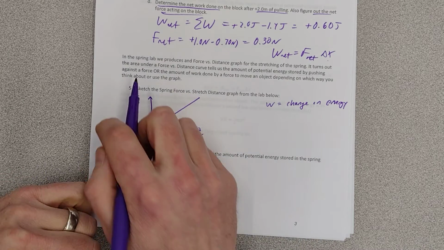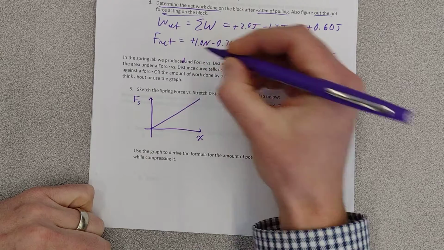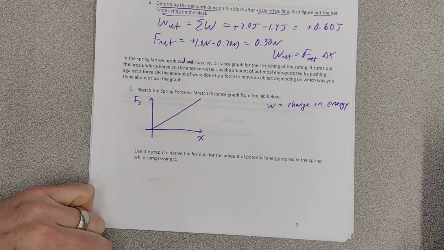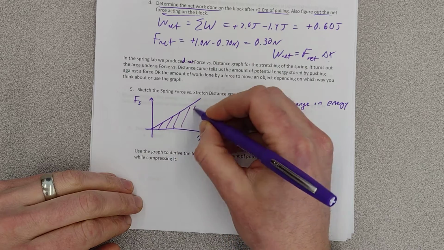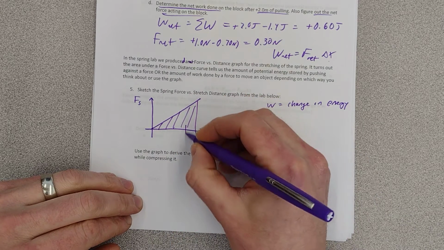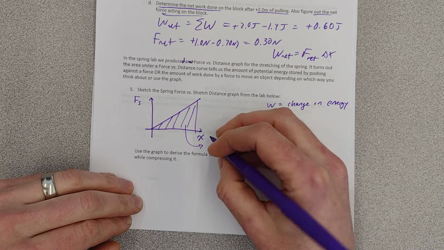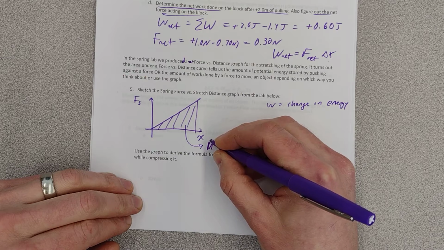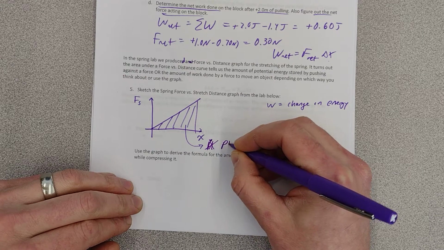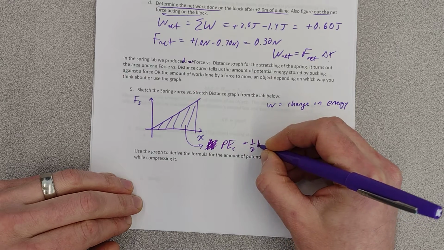Okay, there it is. I have to edit this worksheet. The area under this curve tells us the amount of potential energy stored in the spring. We'll call it PE spring, potential energy. It's going to be 1/2 base times height.